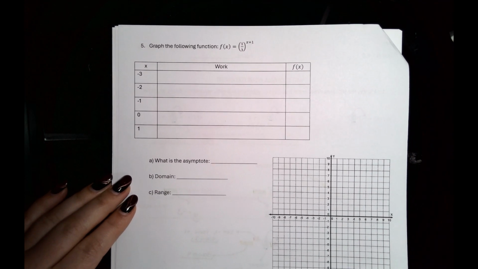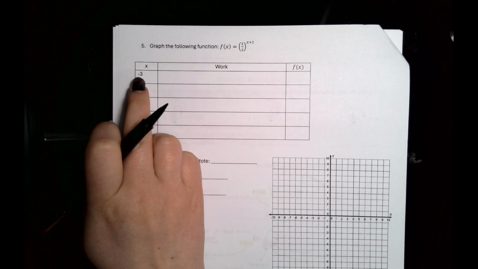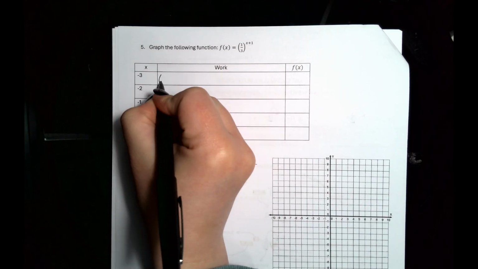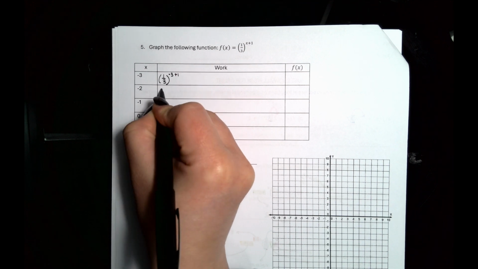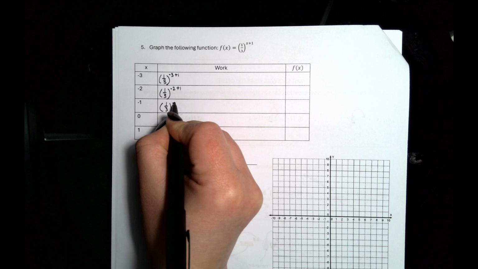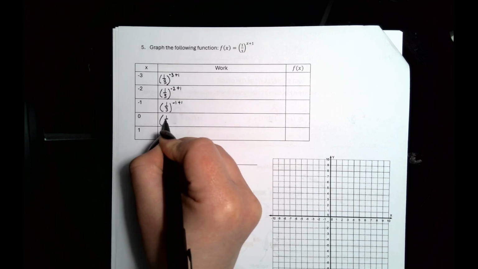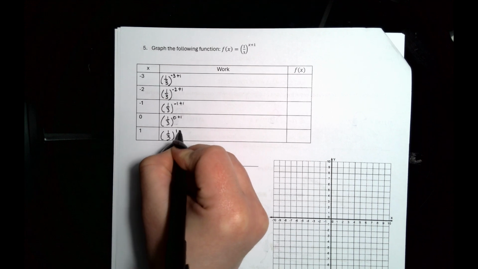Moving on to the next question on the back side. For this question, we are asking you not to use a calculator, so graph the following function. Again, this is without a calculator. So the first thing you're going to do is copy down the function, but anytime you see x, you're going to write this number instead. So I have 1/3. I see an x, so I'm going to write -3 plus 1. 1/3 -2 plus 1. 1/3 -1 plus 1. 1/3 0 plus 1. 1/3 1 plus 1.